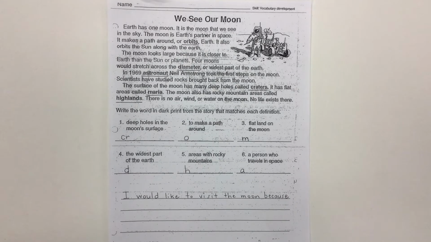The surface of the moon has many deep holes called craters. It has flat areas called maria. The moon also has rocky mountain areas called highlands. There is no air, wind, or water on the moon. No life exists there.